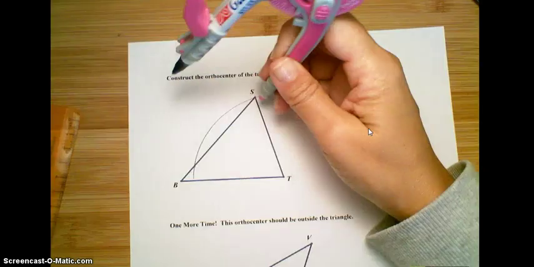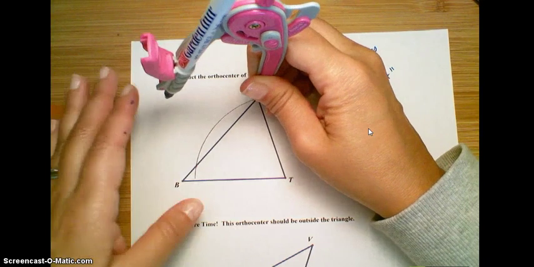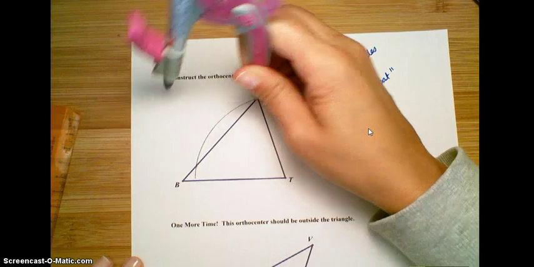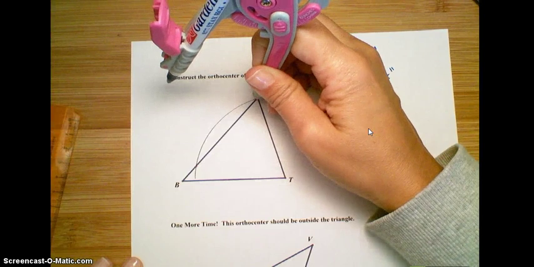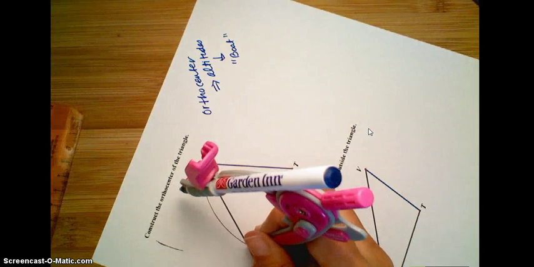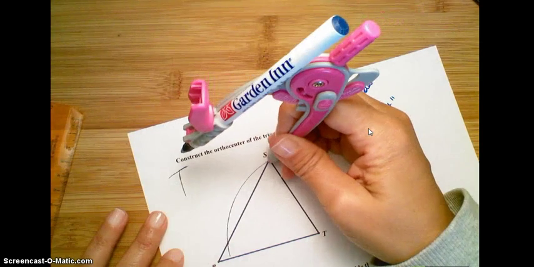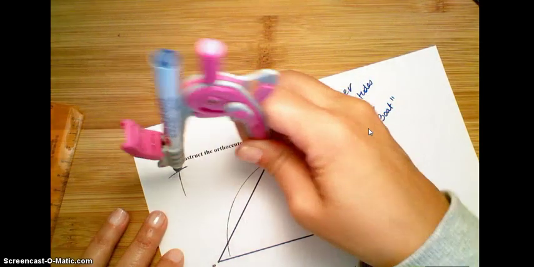I then take my compass and make a smaller radius so we fit on the page. Here's the first mark, here's the second mark. I need to go back and make the first mark a little bit longer.